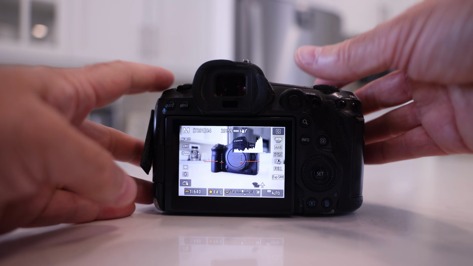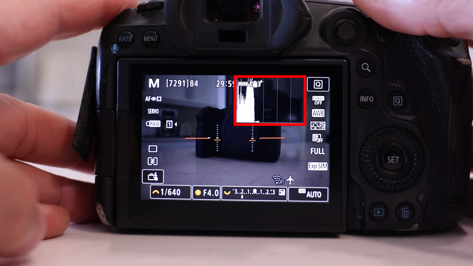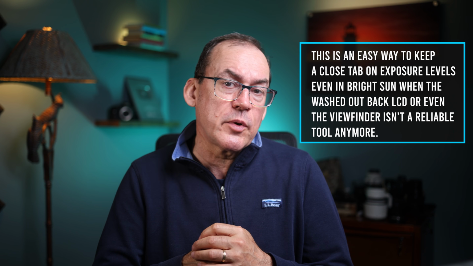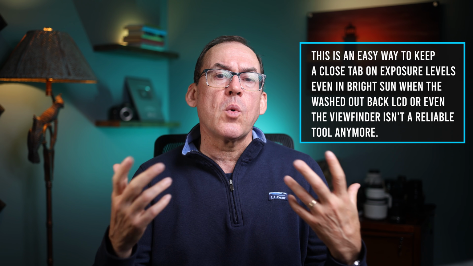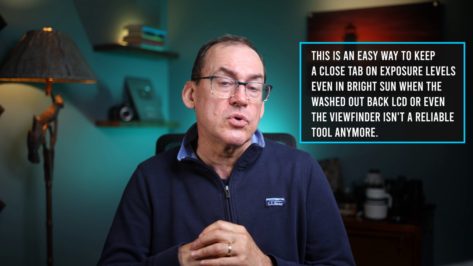Now let's move on to highlight guardrails. One of the most powerful tools for getting the right exposure level in your camera is the histogram, and in mirrorless cameras it is available real-time right in the viewfinder. To avoid overexposure or blown out whites, make sure your histogram isn't touching the right-hand side. This is an easy way to keep a close tab on exposure levels, even in bright sun when the washed out back LCD or even the viewfinder isn't a reliable tool anymore.